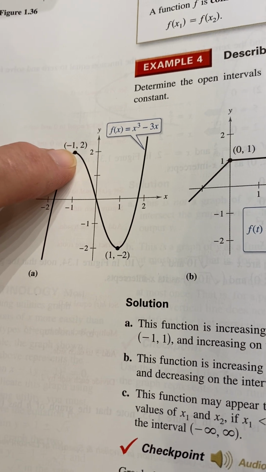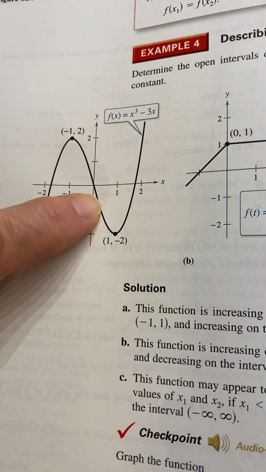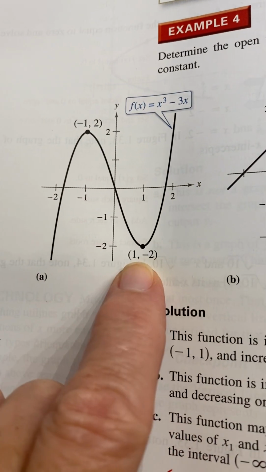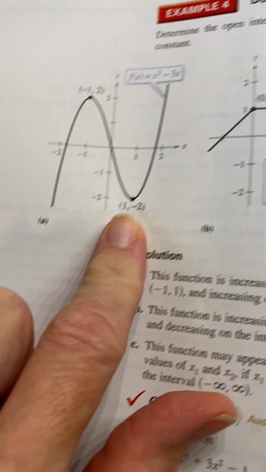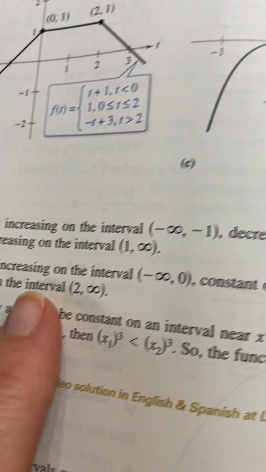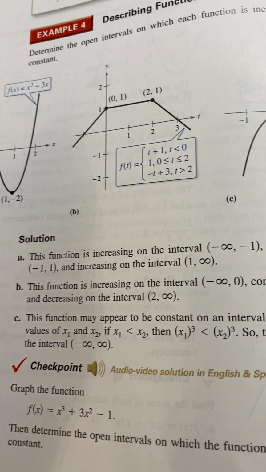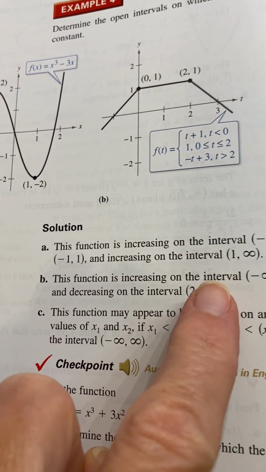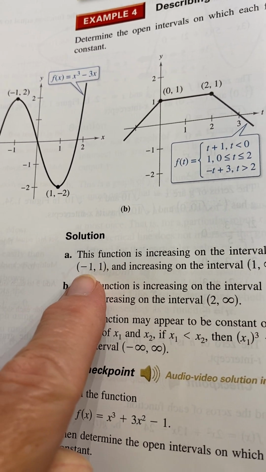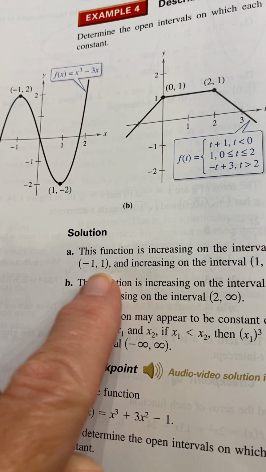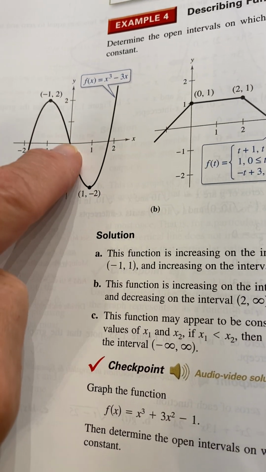Now you're going down, so now you're decreasing, decreasing, decreasing until you get to 1. It's decreasing on the interval from -1 to 1. I'm sorry, I said increasing, but you're going down, down, down.